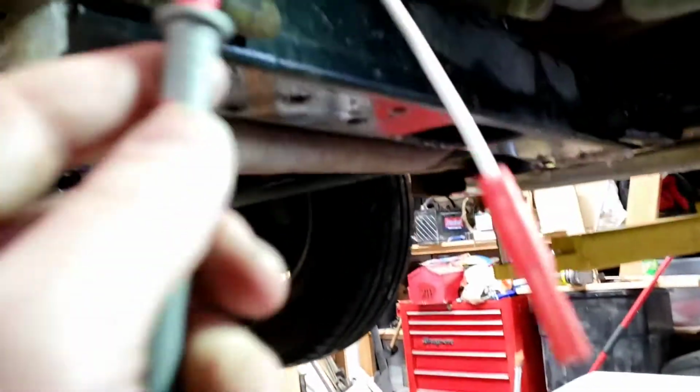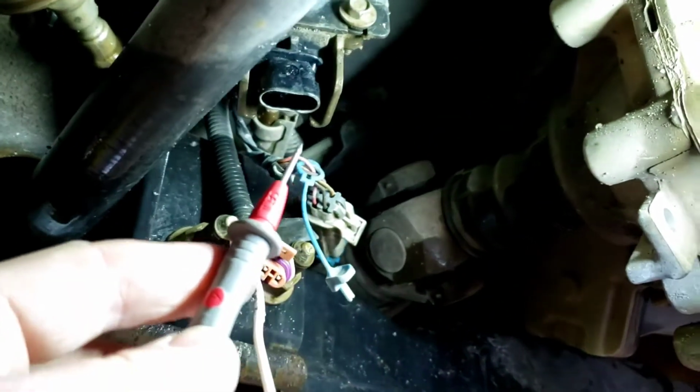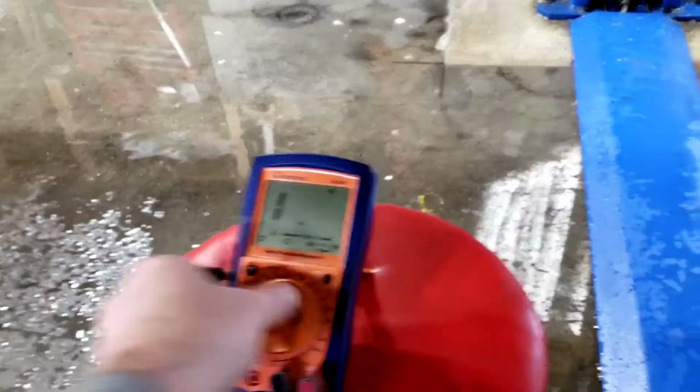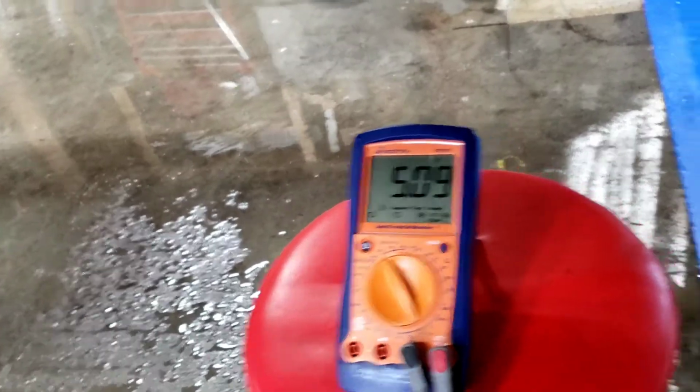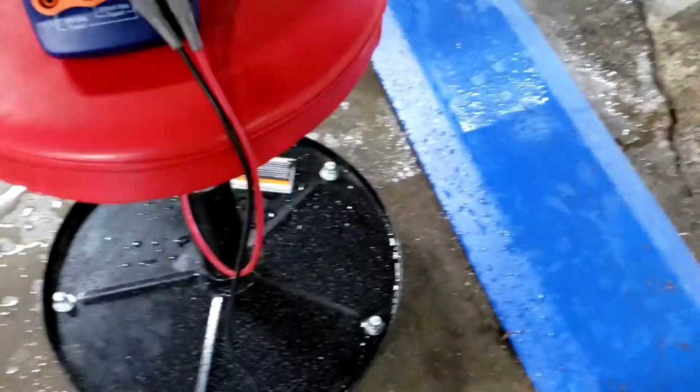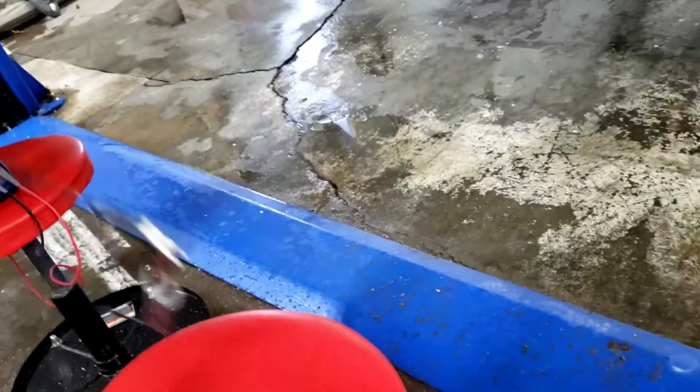And I imagine I would have a 5-volt reference when I do that, because this is going through the actual module. Now we got to get to the right scale here. Yeah, I got a 5-volt reference, so that's good. So it looks like we have no power going to that thing to complete the circuit.